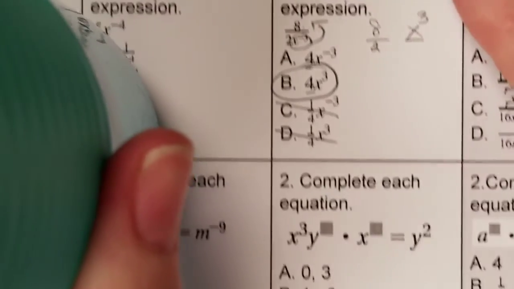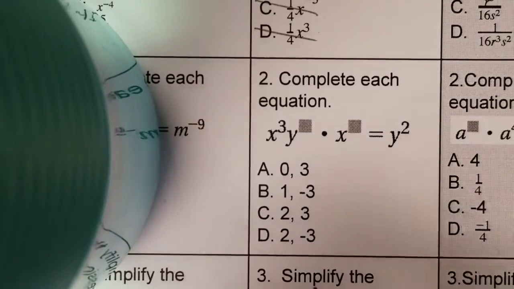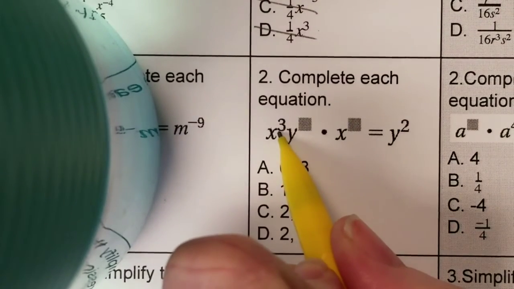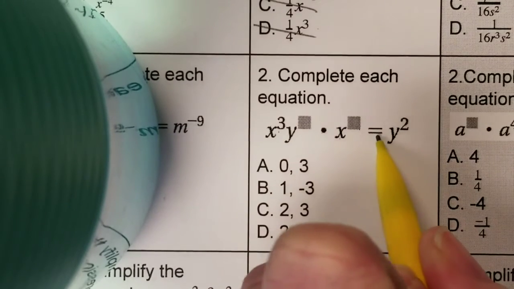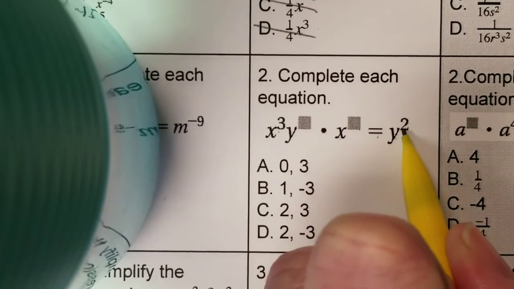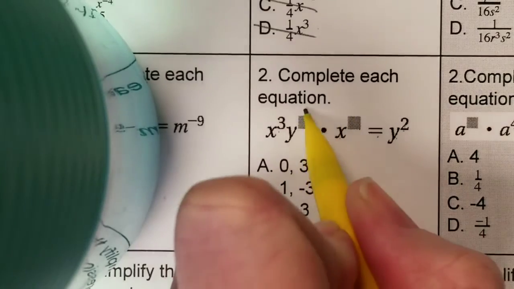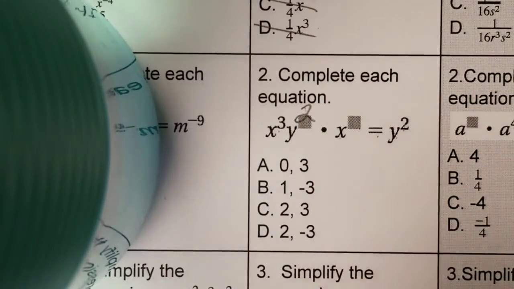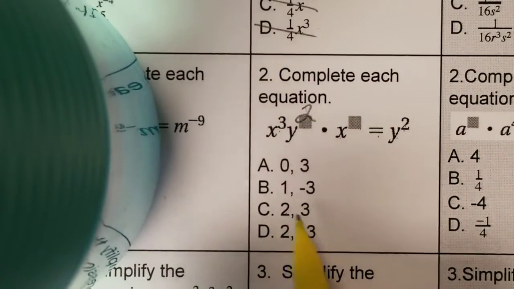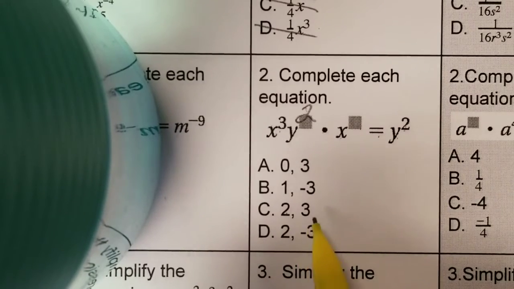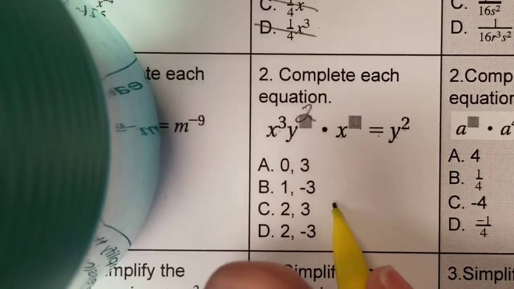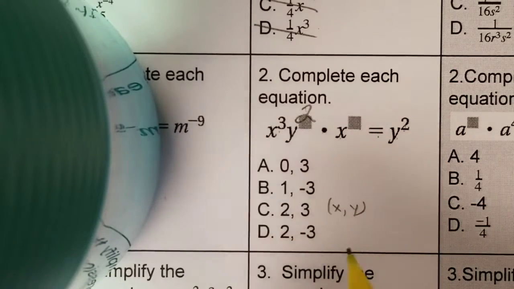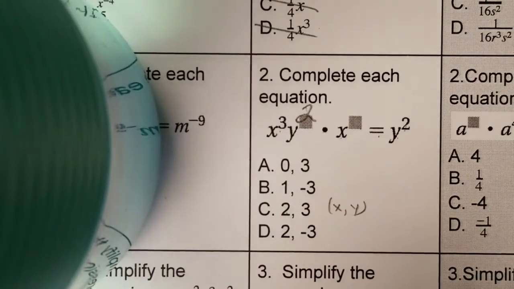All right, number 2. If I look at this, I have x cubed, y to whatever, times x to whatever is going to be equal to y squared. Well, I know that I'm going to have a square in this y here. I already know that, so I'm at 2 with the y, and I just need to figure out what the x is. So I probably would have rewritten this as an xy coordinate, and it probably would have been something else. But I know that I'm going to have the y squared.